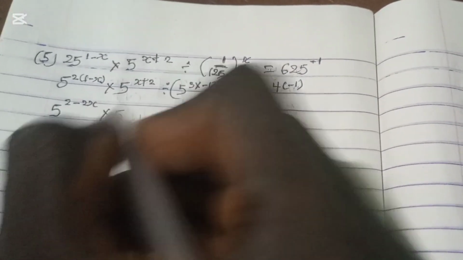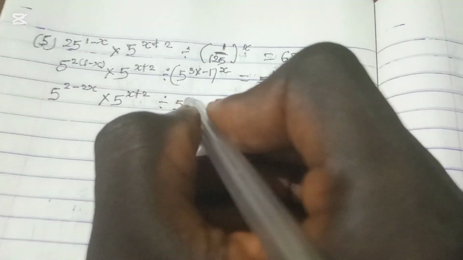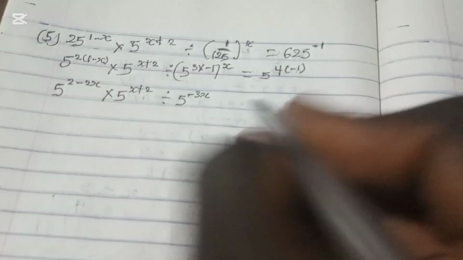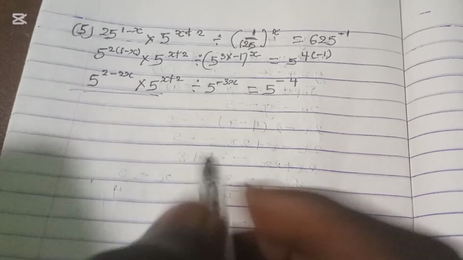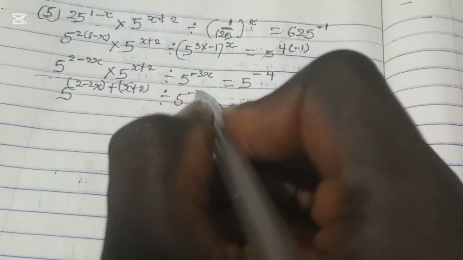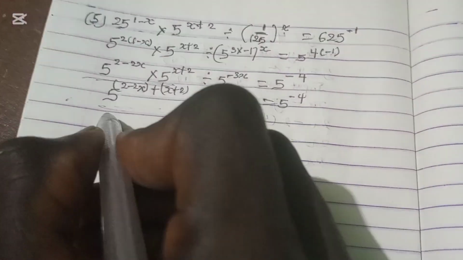So let's solve it. That will be 5 raised to the power 2 minus 2x times 5 raised to the power x plus 2, divided by 5 raised to the power minus 3x, and this equals 5 raised to the power minus 4. Here we can solve this and bring this together first, then join it with this. Using the addition rule, this gives us 5 raised to the power 2 minus 2x plus x plus 2, then divided by 5 raised to the power minus 3x equals 5 raised to the power minus 4.